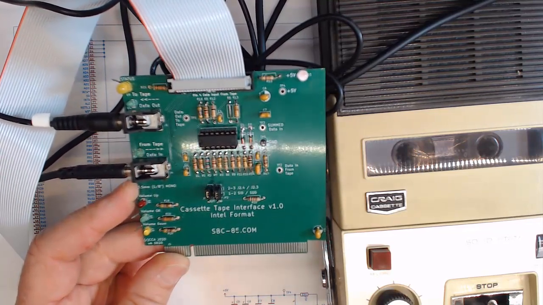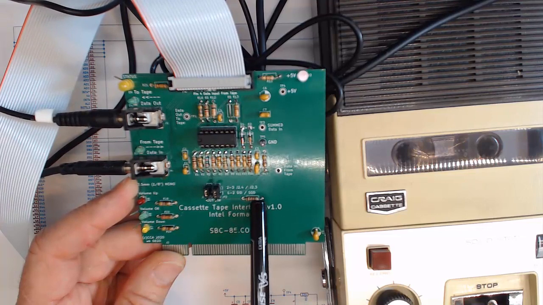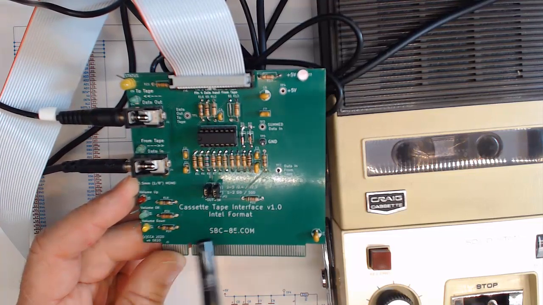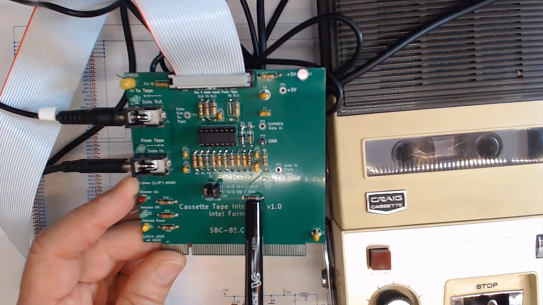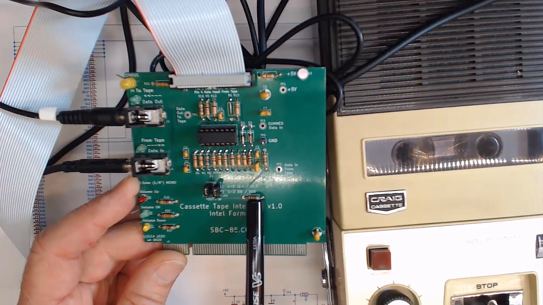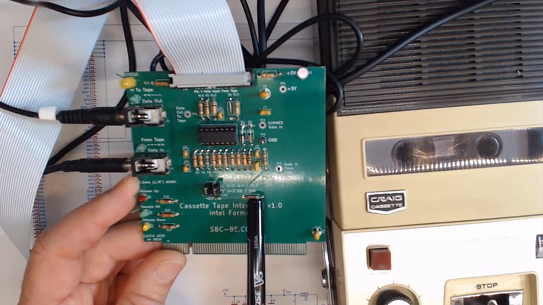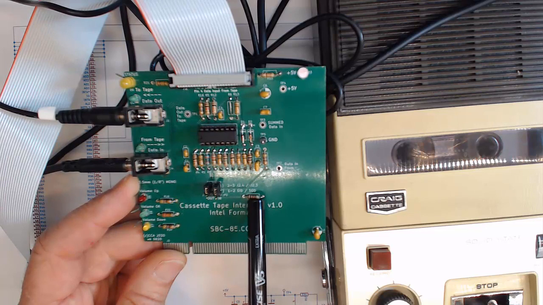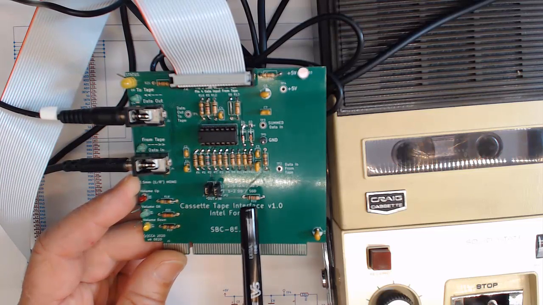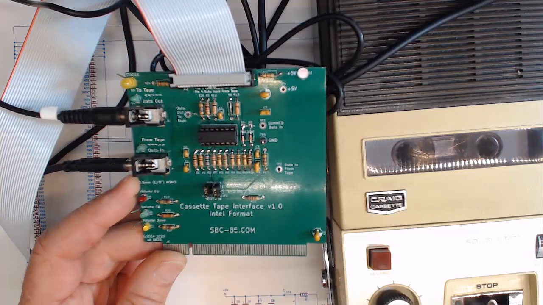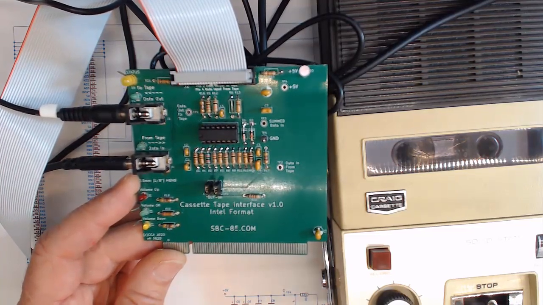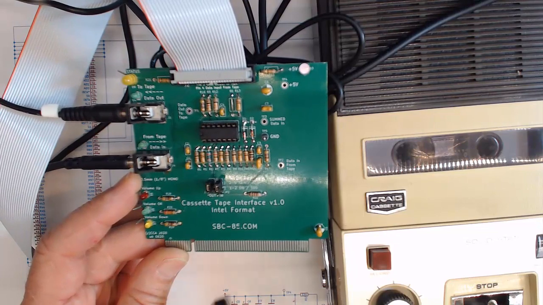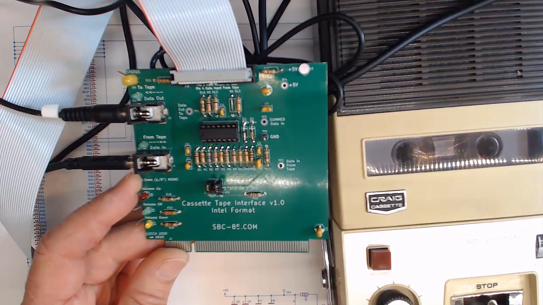We've got the software written for writing the leader. The leader just has that constant 2 kilohertz burst, and then it counts down from 9 to 0 in ASCII, and then it starts pushing out data. So we have the routines for the leader, we have routines to read the data and write the data, and then an example routine, and that's all in the utility file on the SBC-85.com website.